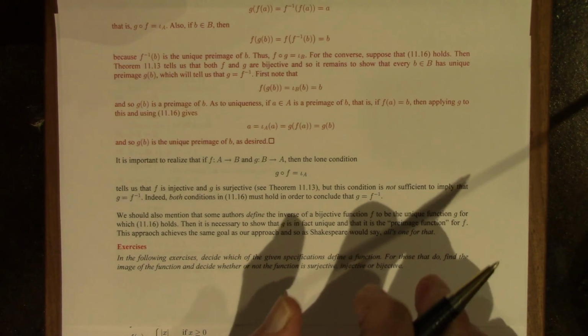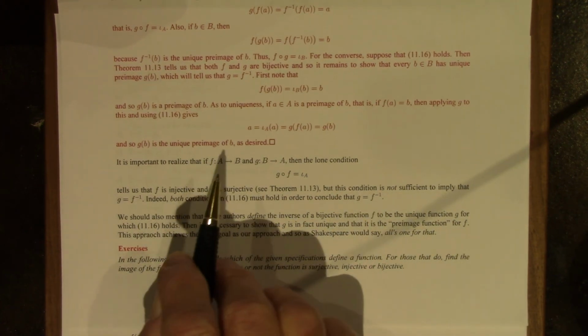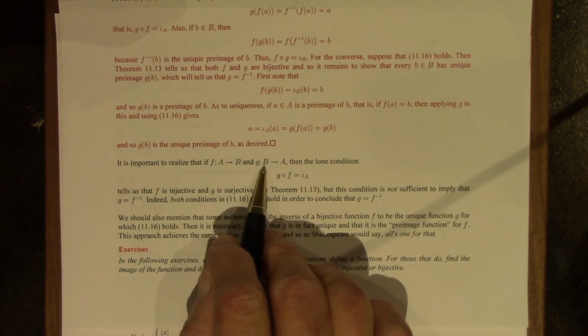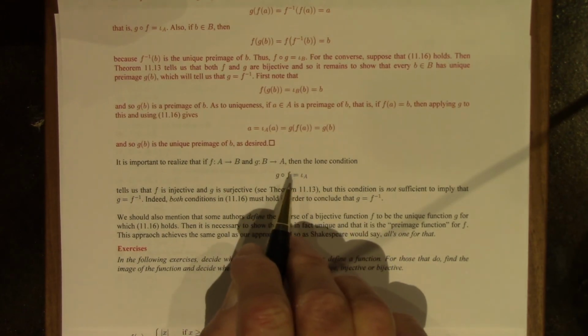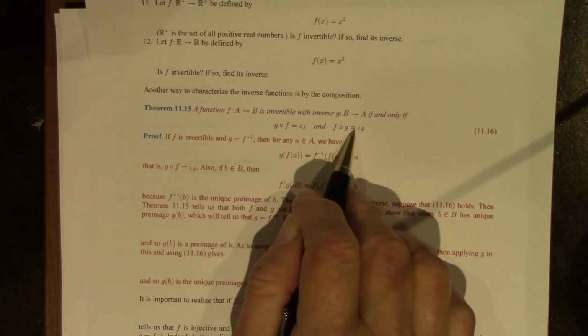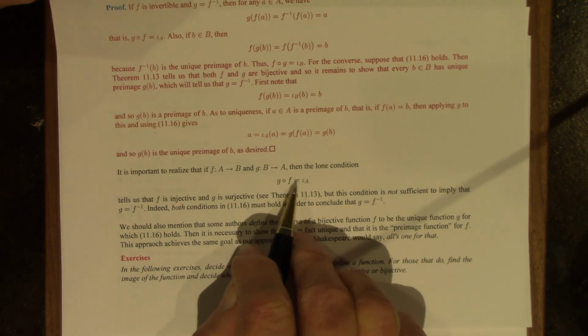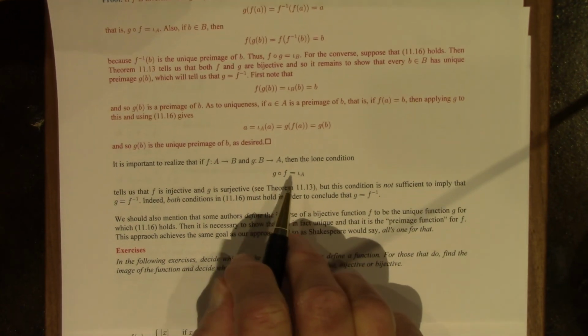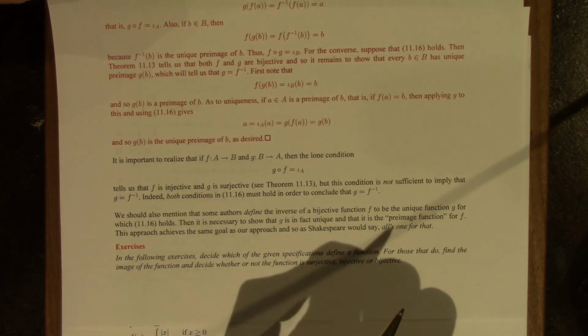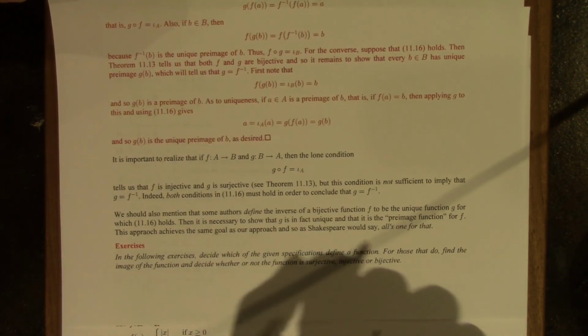I want to emphasize that if we have a function f from A to B and a function g from B to A, this condition by itself, just one of the two conditions that are here, tells us, as we've seen, that f is injective and g is surjective. It's not enough to tell us that g is the inverse of f.